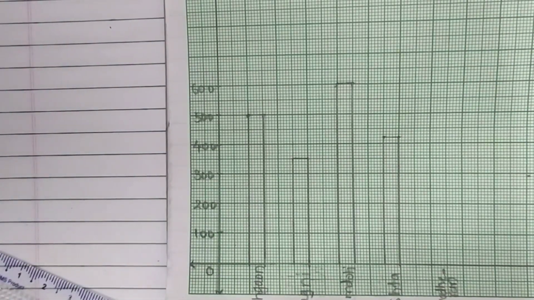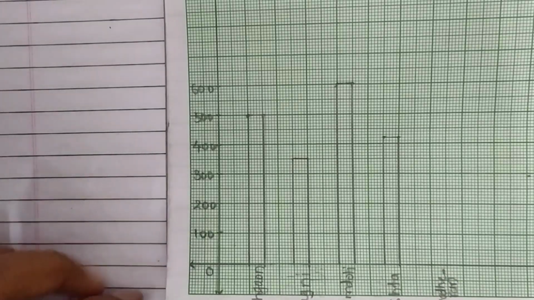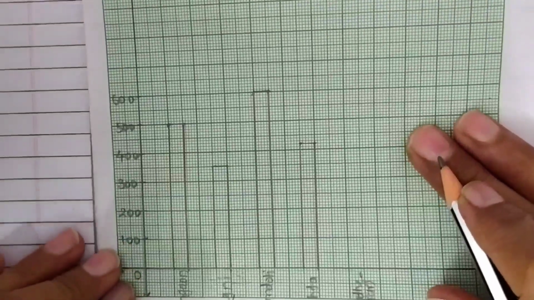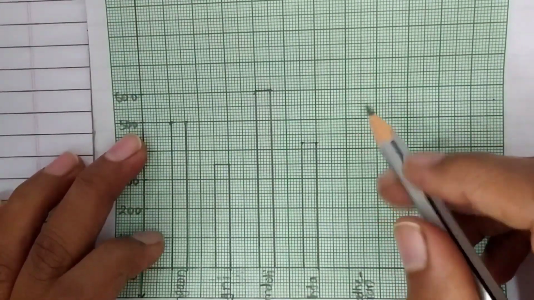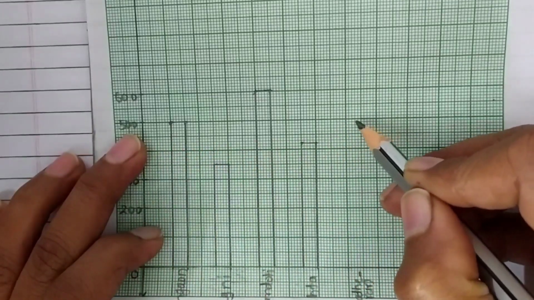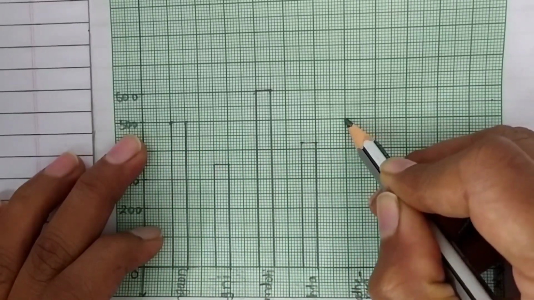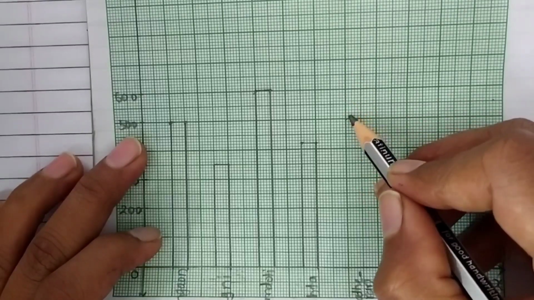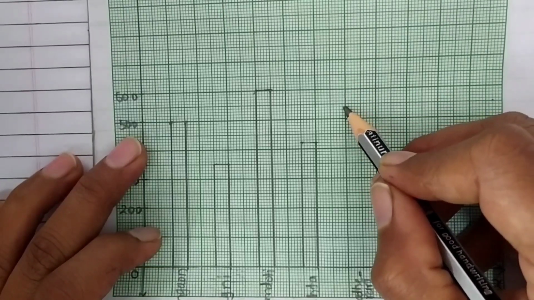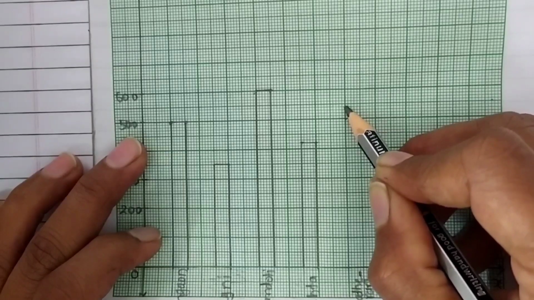Like this. Then 540. So here is 500 and we are going to count 4 lines for 40. 1, 2, 3, 4. Look here.